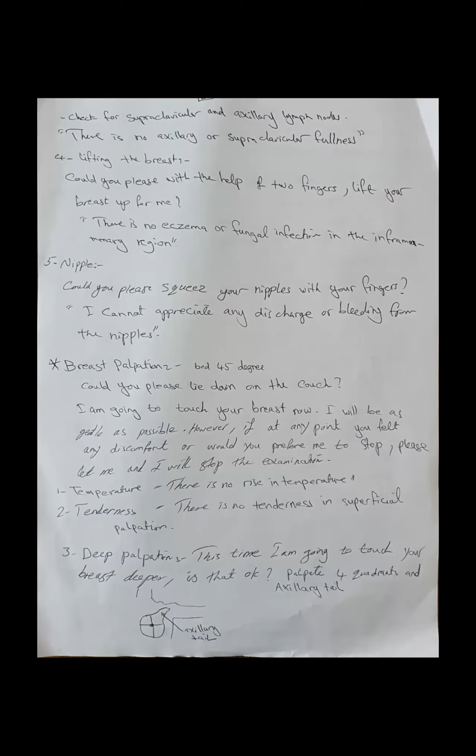And the next, number 4 step, we're going to tell the patient, could you please, with the help of your 2 fingers, lift your breast up for me. And we're going to comment again, there is no eczema or fungal infection in the inframammary region. I'm very bad at pronunciation. And this step number 5, could you please squeeze your nipples with your fingers? And we're going to comment again, I cannot appreciate any discharge or bleeding from the nipples.